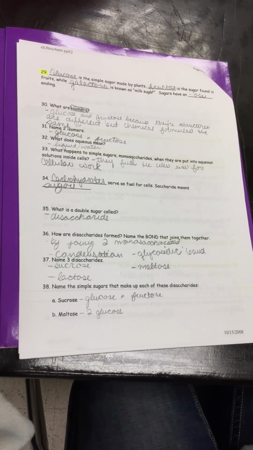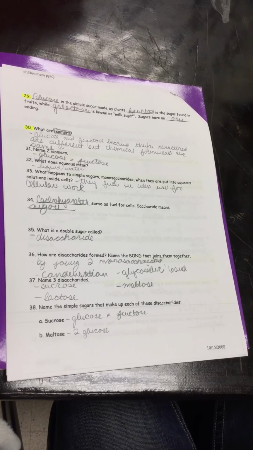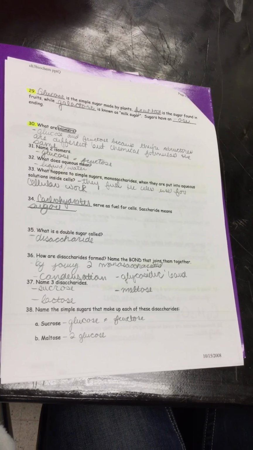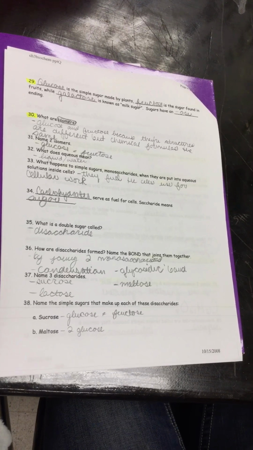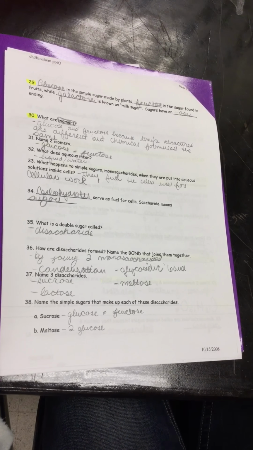Number 30, isomers. We did this on that worksheet that you did with the chemistry of carbohydrates. You said all monosaccharides were C6H12O6, but their shapes were different. That means they are isomers. Okay?